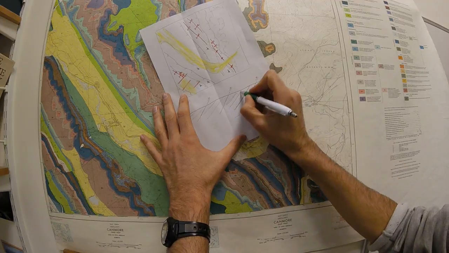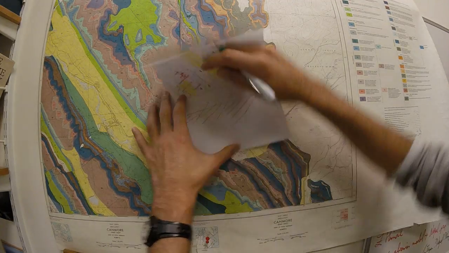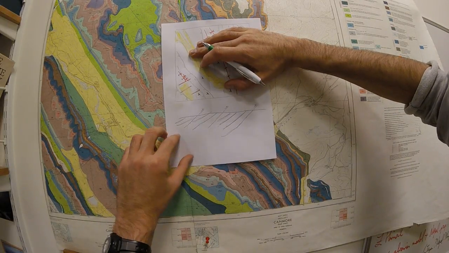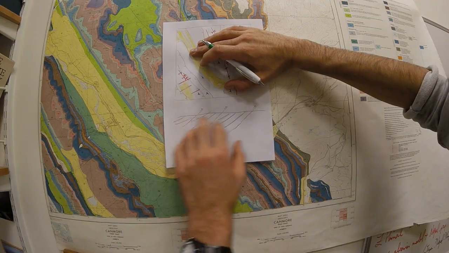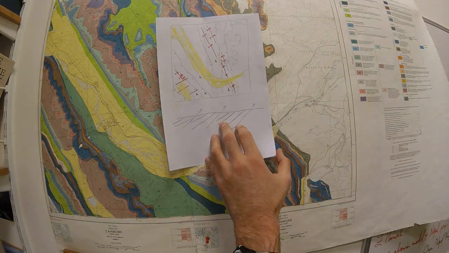And this is how we tend to repeat the succession: slivers of these different sedimentary units are being pushed on top of each other and repeated. That's what allows the repetition of that succession here.